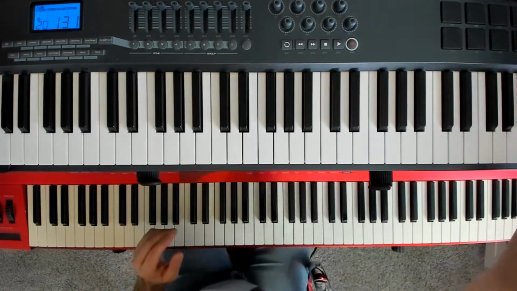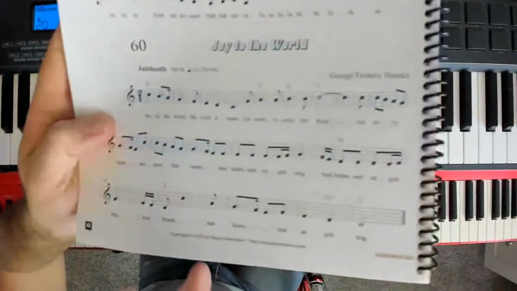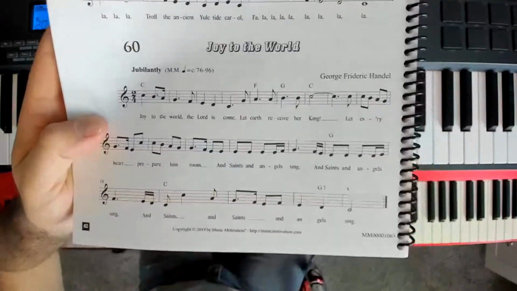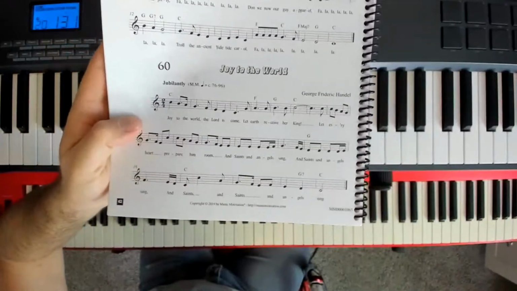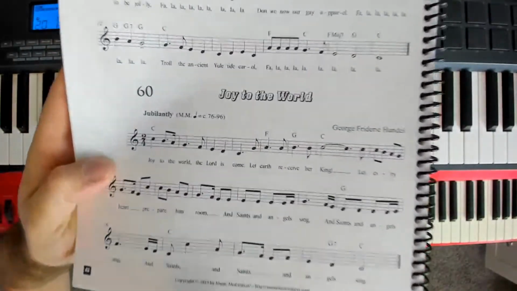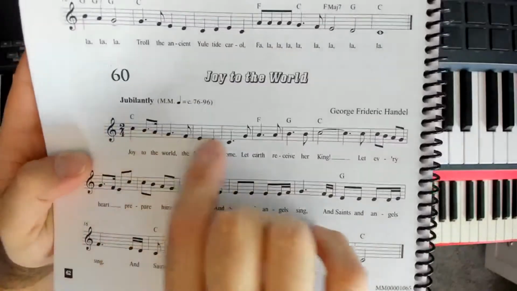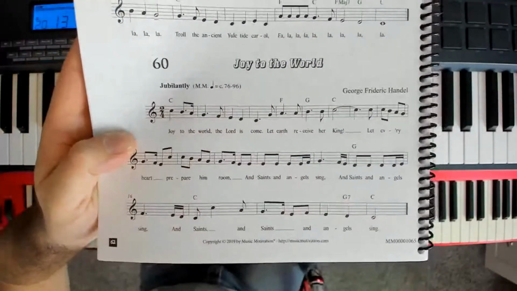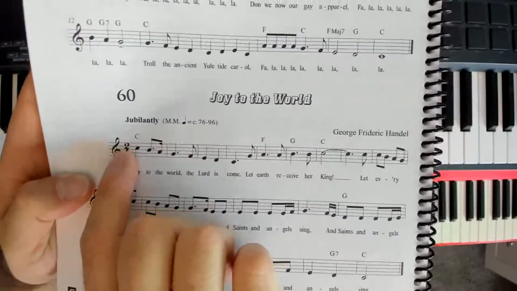Now, it's really simple. You can easily do this. Again, it's called a fake book because you are faking the left hand. And you can fake the right hand as well. For now, we're just playing the melody because this is beginner level. But that is all we are doing.